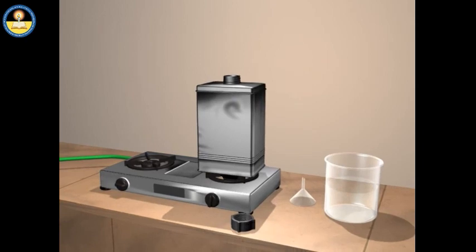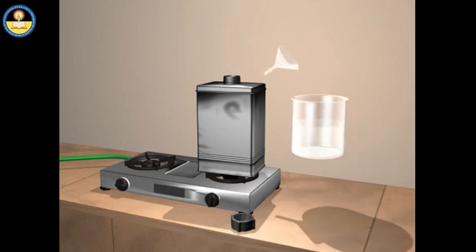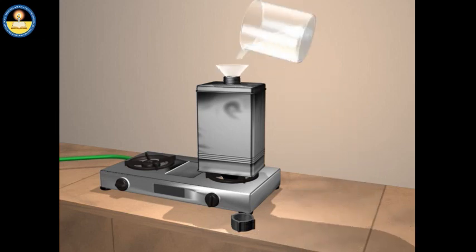Existence of air pressure can be seen with this activity. Take an empty tin can. Initially, pressure inside the can is equal to the pressure outside the can because it is filled with air. Take out some air from the can. For this, pour some water into the can and then boil it off.